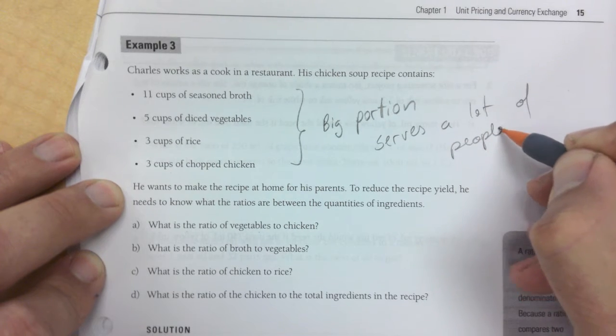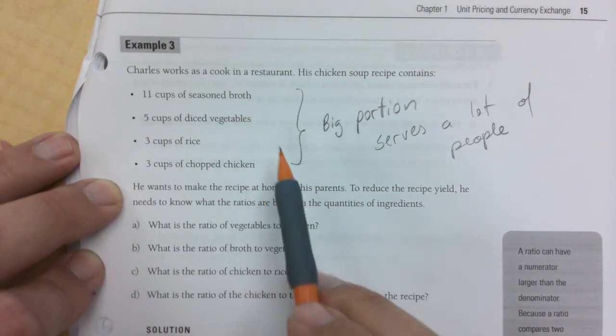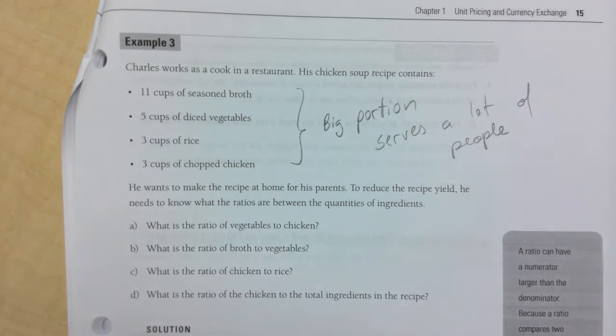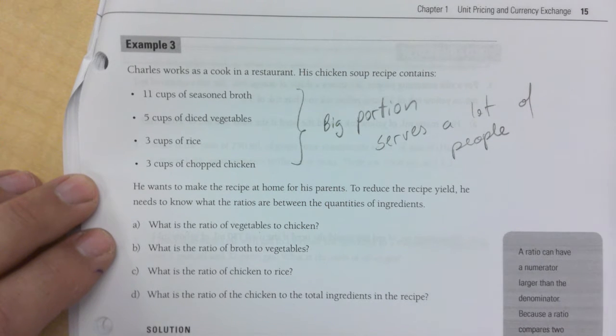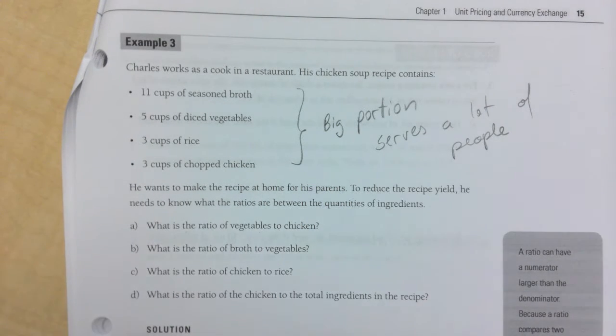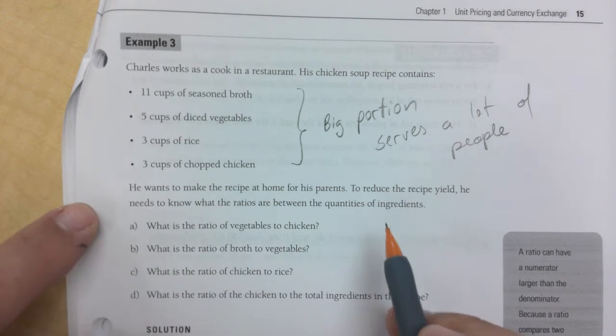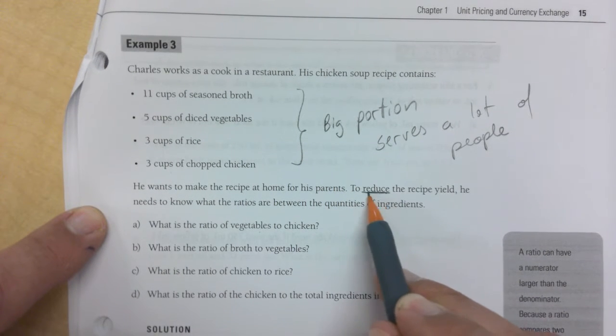And it makes sense because this is a restaurant, so their recipe will be a lot of stuff that you're mixing together in this big pot. I don't know how many people they expect, but it's a restaurant, so we expect this to yield a lot. That's what yielding means: if you mix stuff together, it yields a certain amount of food. So you want to reduce it, make a smaller batch.